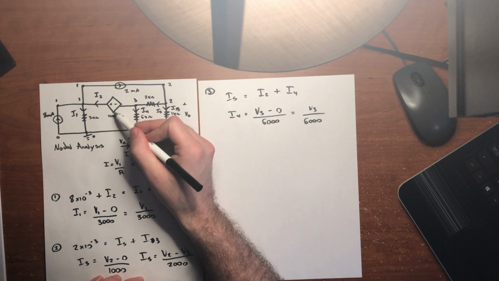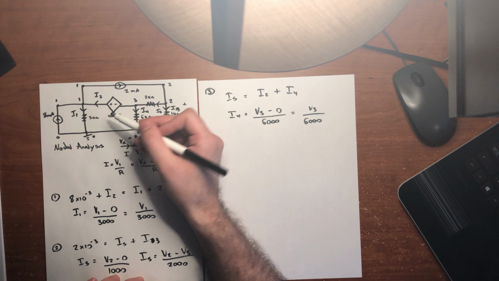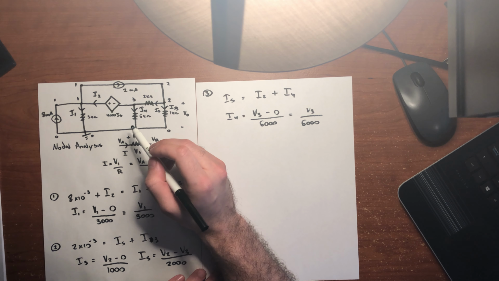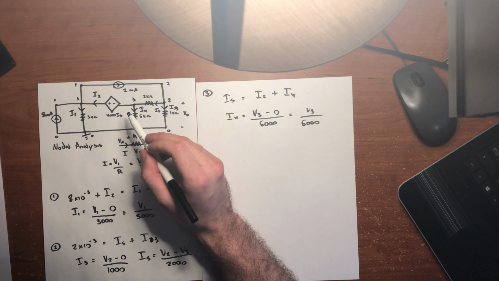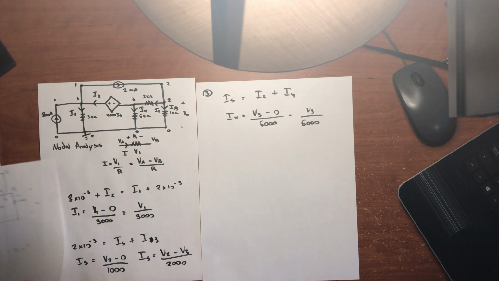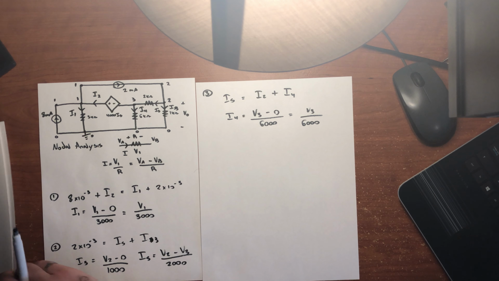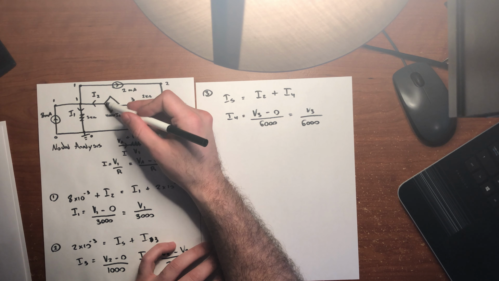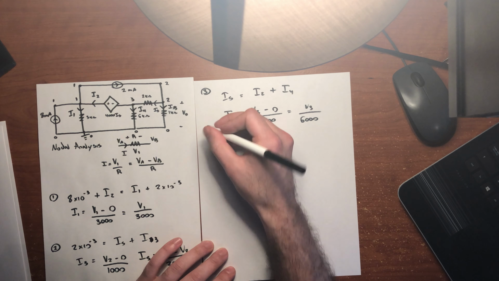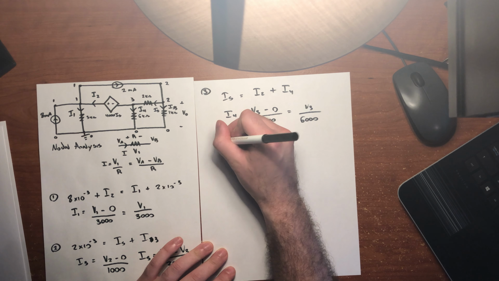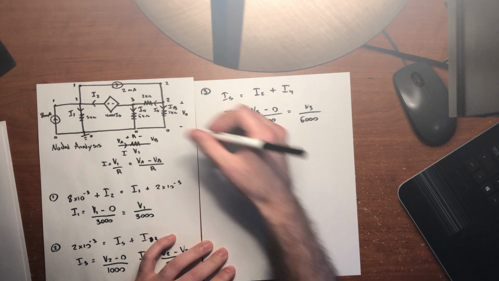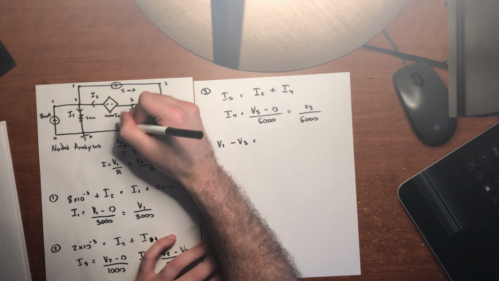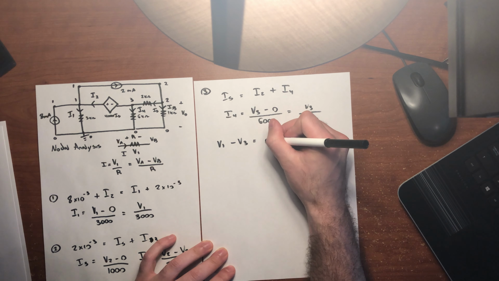But now we know that this is a dependent voltage source. And for the dependent voltage source, we could find an equation as well. If we look at this dependent voltage source, we could say V1 minus V3 is equal to, this describes the voltage drop, 4000 IS.